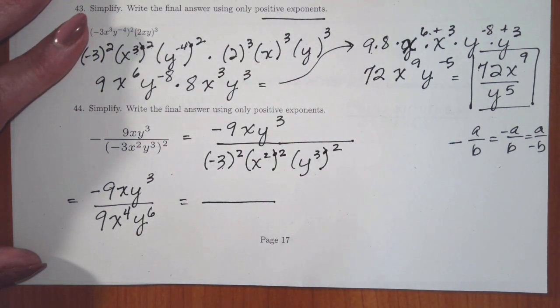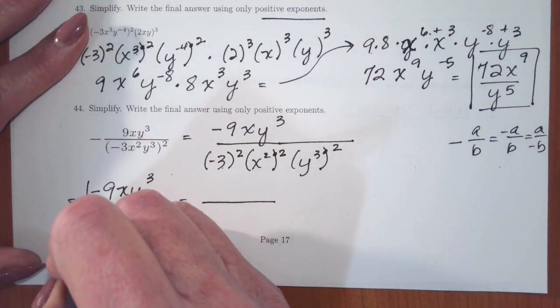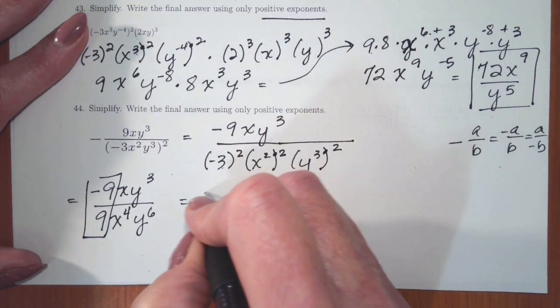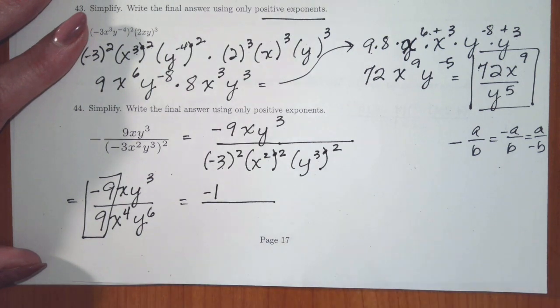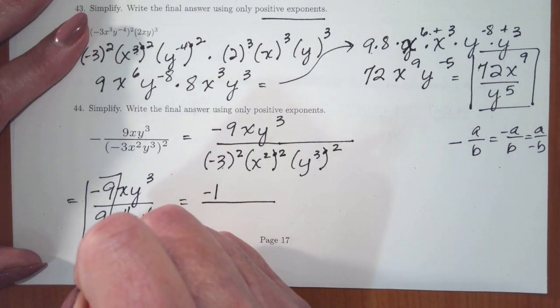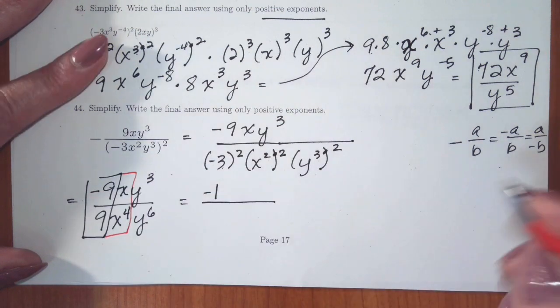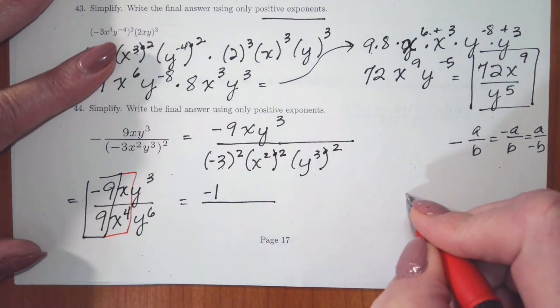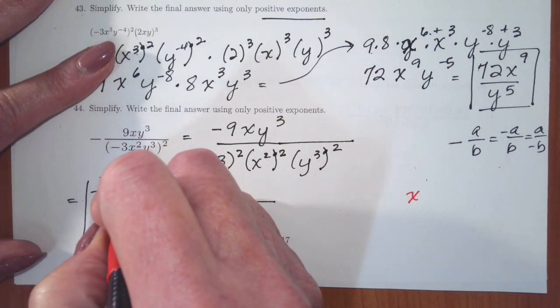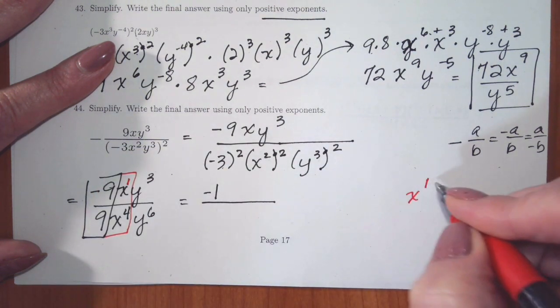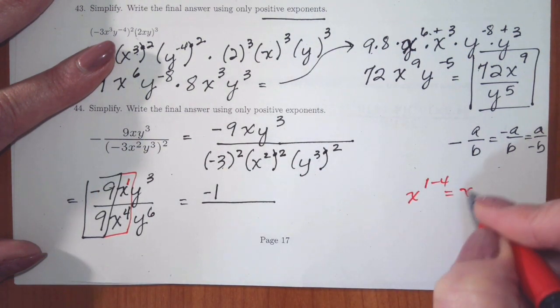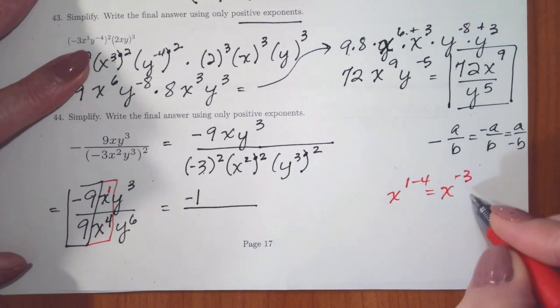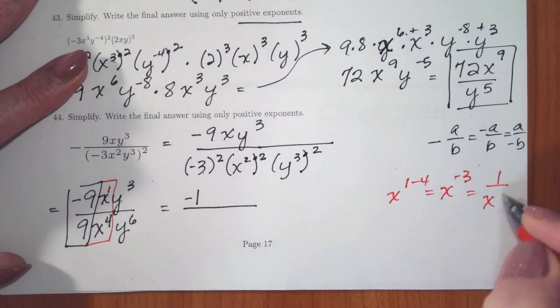Okay. All right, so from here, -9 divided by 9 gives me -1. X divided by x to the 4th is x to the 1. Remember, there's an implied 1 there. 1 minus 4, which is x to the -3, which is 1 over x to the third.